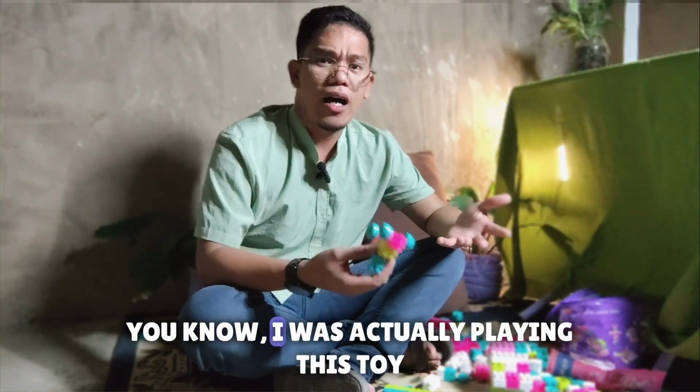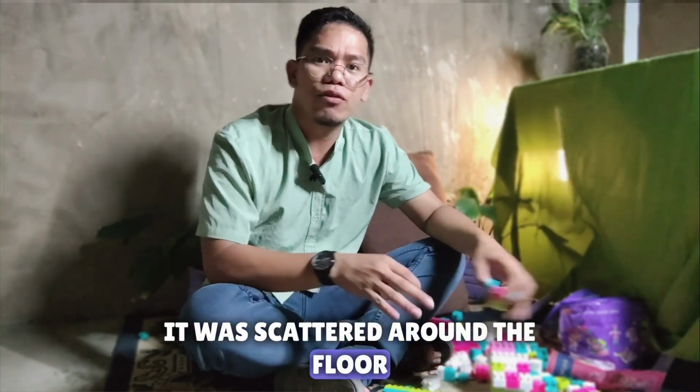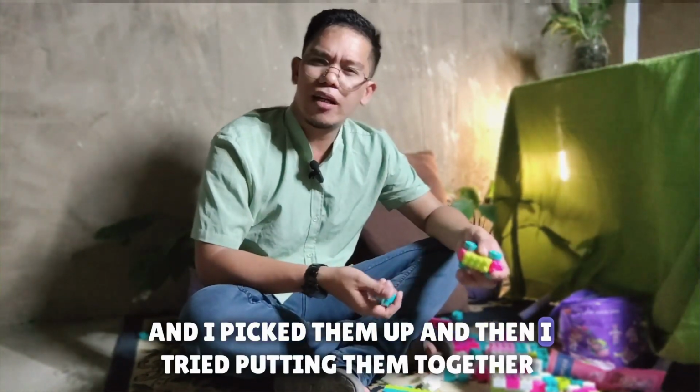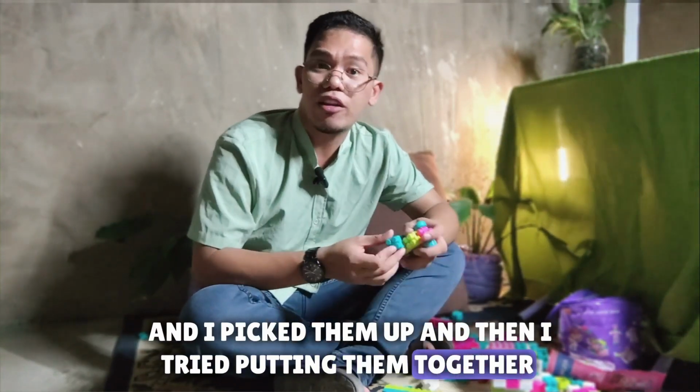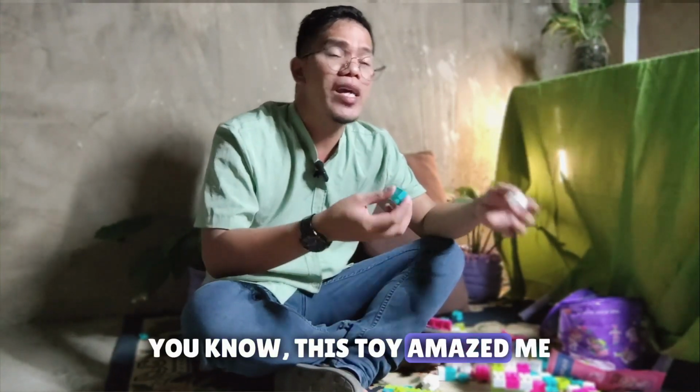You know, I was actually playing this toy. It's my nephew's. It was scattered around the floor and I picked them up. And then I tried putting them together. And these toys amazed me.